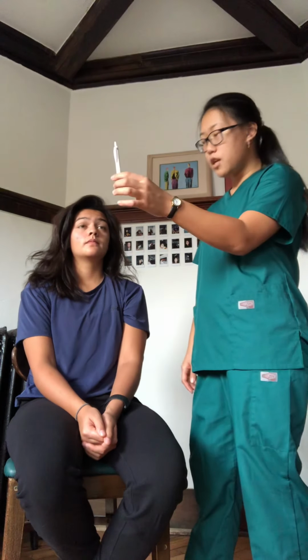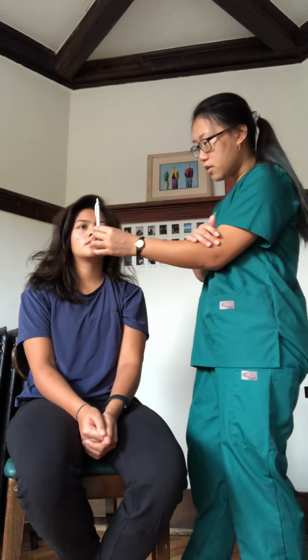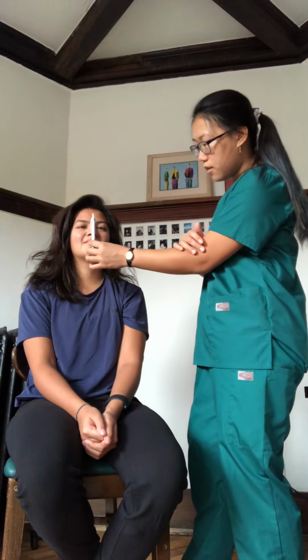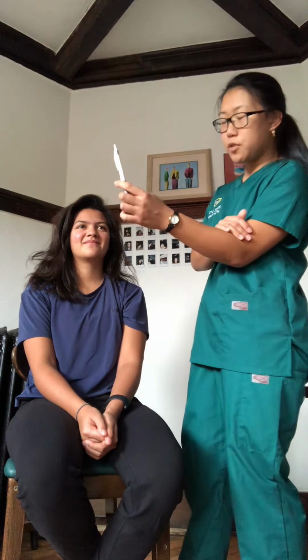Next, we're going to look at cranial nerve 3 again. So we're going to look at accommodation. This is where I would hold an object such as the pen. I would hold it here. I'll have you look at the pen with just your eyes, don't move your head. Then you move it slowly into their nose. There we go. Then you want to see that their pupils contract and that their eyes cross and look at the object that's going towards their face.